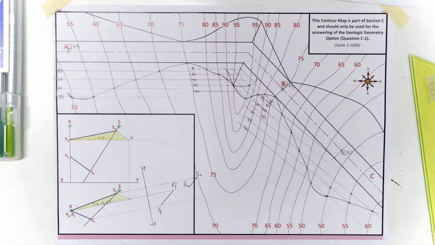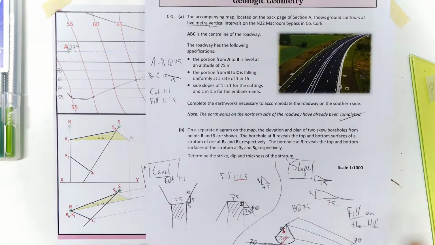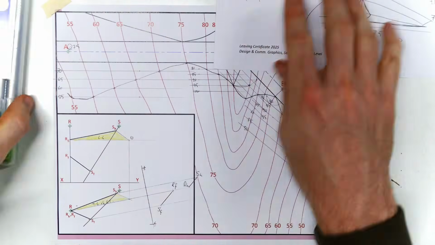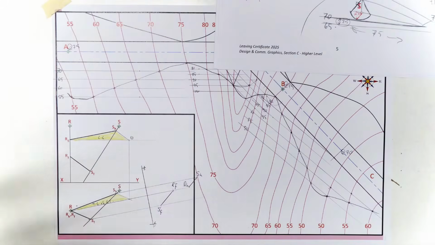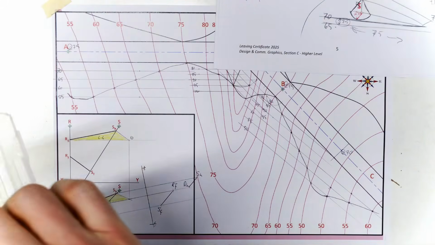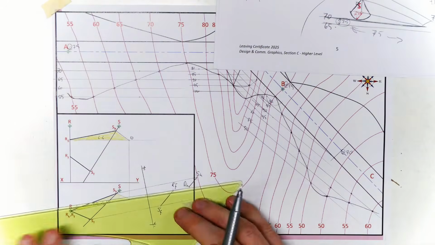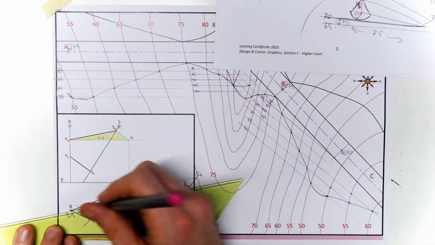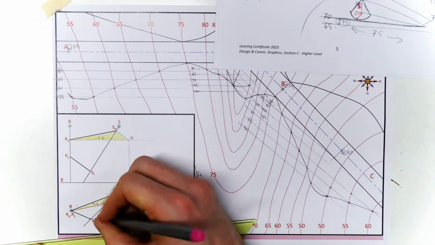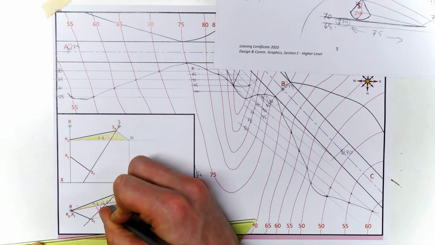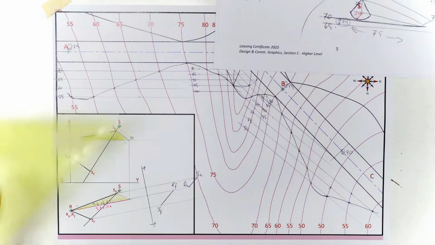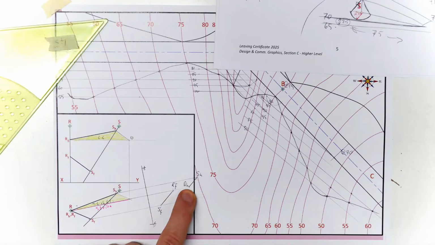So let me go back to my question. They've asked us for the strike. Let me label it. Okay, the level line is the strike line. So this is my strike line, and we've got a point view of it there. All right. They're looking for the dip angle.